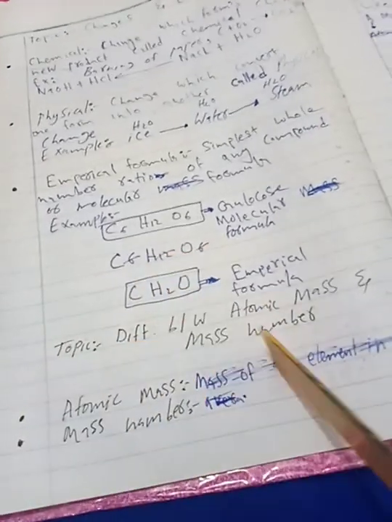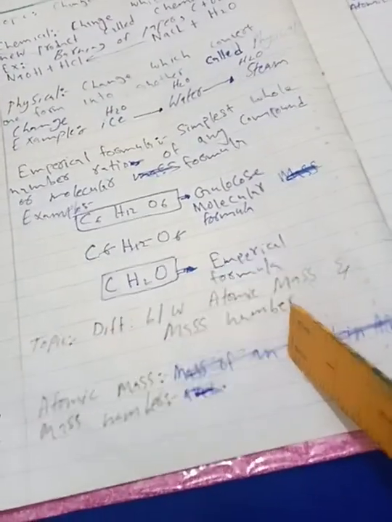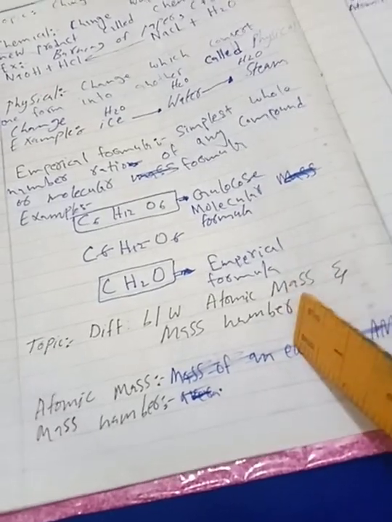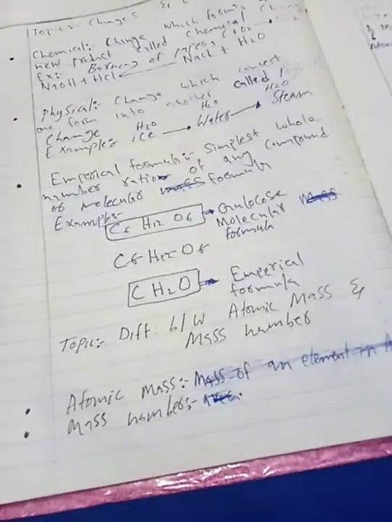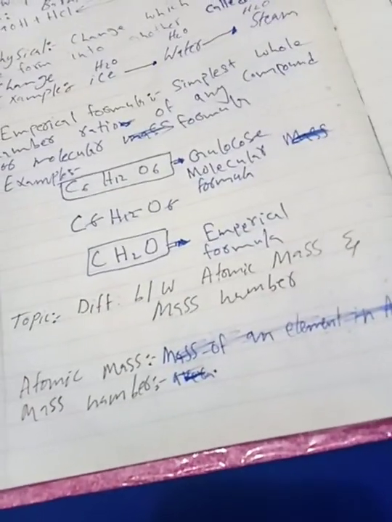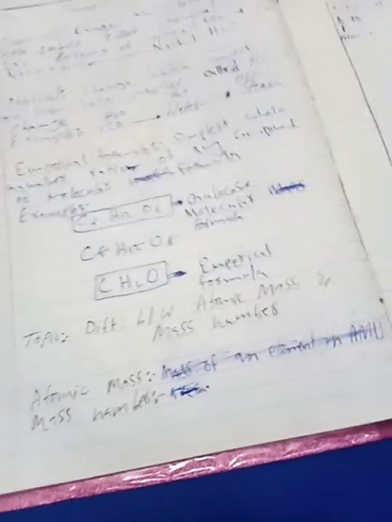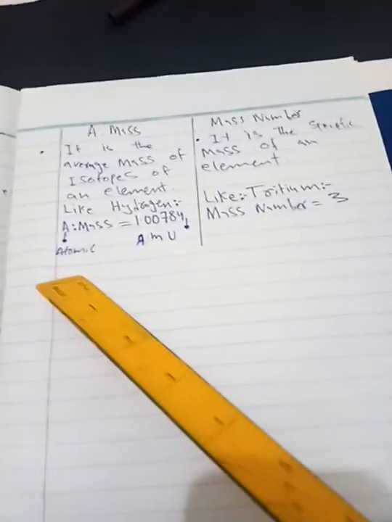So we have another topic, which is the difference between atomic mass and mass number. This is the topic in which you may say all the students of this world are confused, because no one, at least Google, cannot give the proper reason for the difference between atomic mass and mass number. But I am here to clear your confusion. So here we have both topics, atomic mass and mass number.